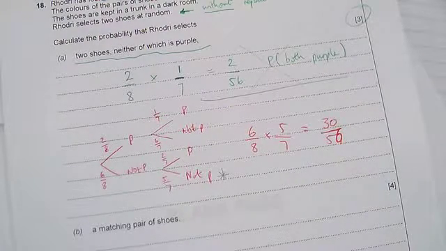Paul? I did it as 3/4 and 1/4, so I got 15 over 28, which is just a cancel down version of that. Yeah, that's fine. 3/4 and 1/4. Yeah, fine. Absolutely fine. A matching pair of shoes.